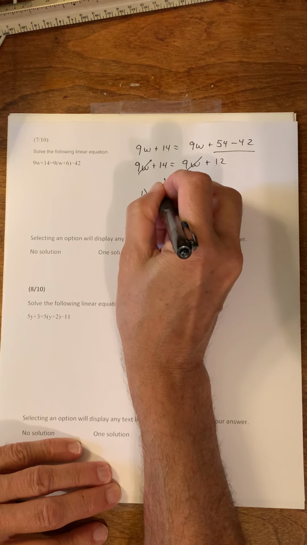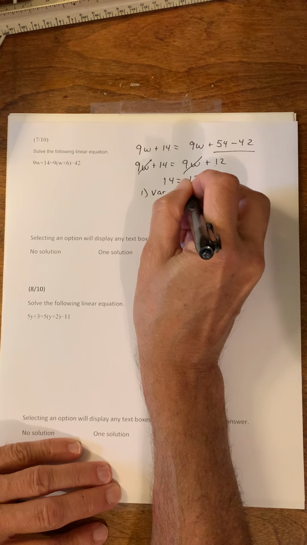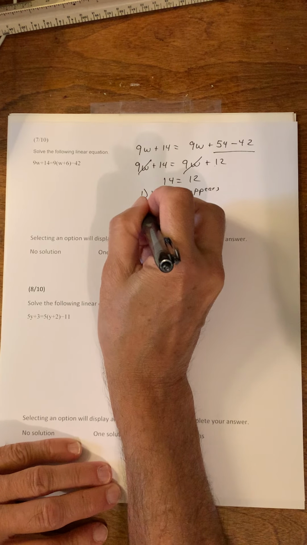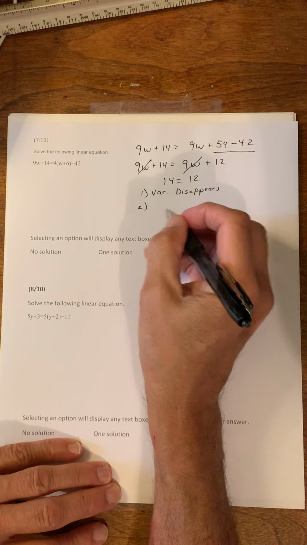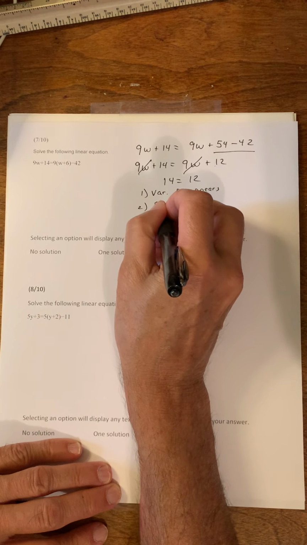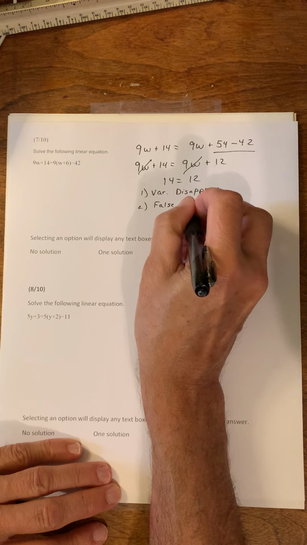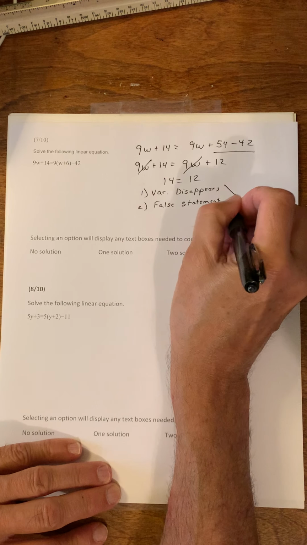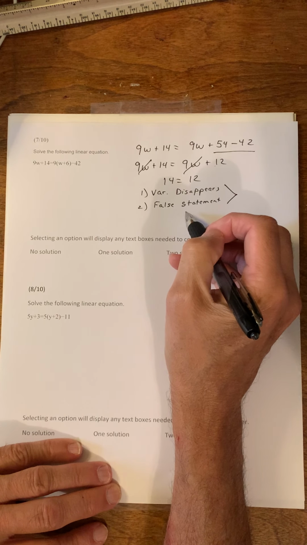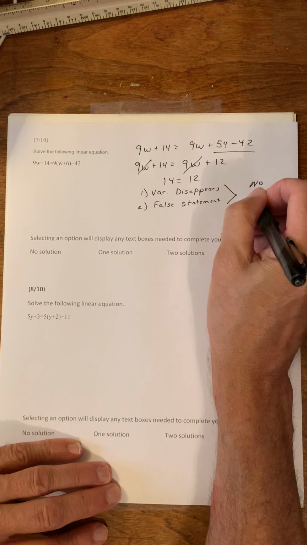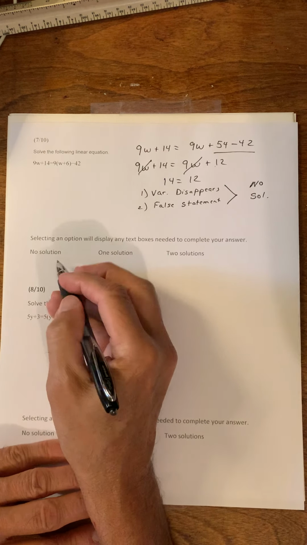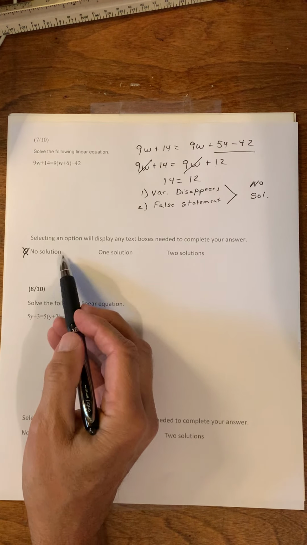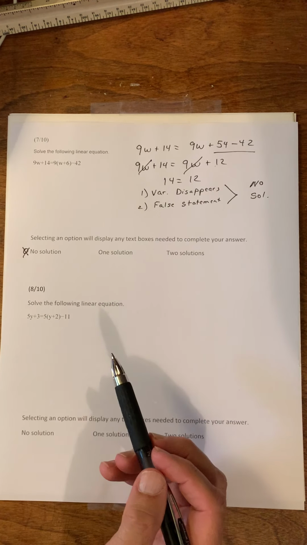Notice, variable disappeared. 14 is not equal to 12. And whenever that happens, whenever these 2 conditions hold, the variable disappears and a false statement, I have no solution. So my option is no solution. And when you put no solution, it's not going to give you a box because, hey, nothing works.